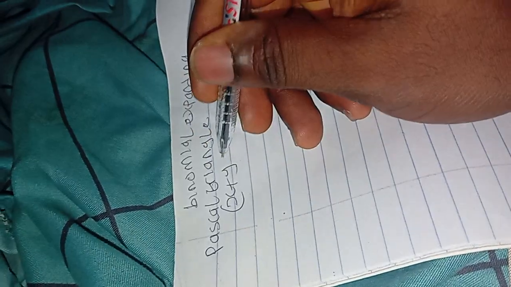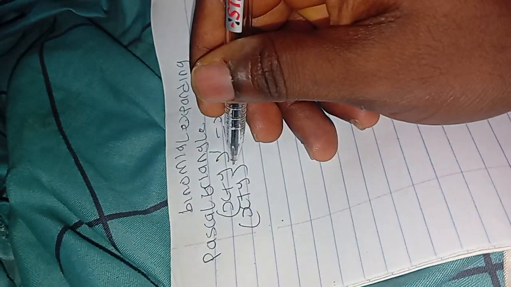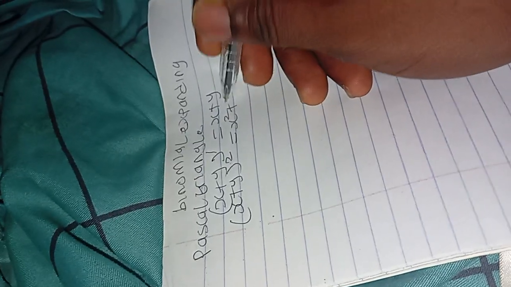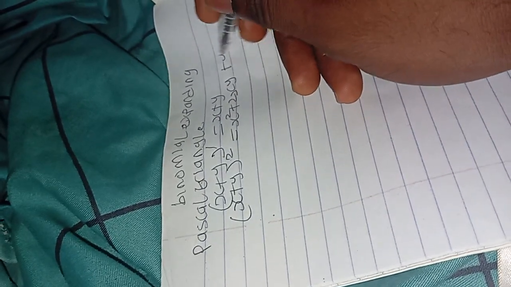Binomial expansion is just like expanding something, like what you just want to expand as a new sound. So in our secondary school days, or let me just say our primary school days, we know this: x plus y raised to power 1 is the same thing as x plus y. Then x plus y raised to power 2 is what? x squared plus 2xy plus y squared.